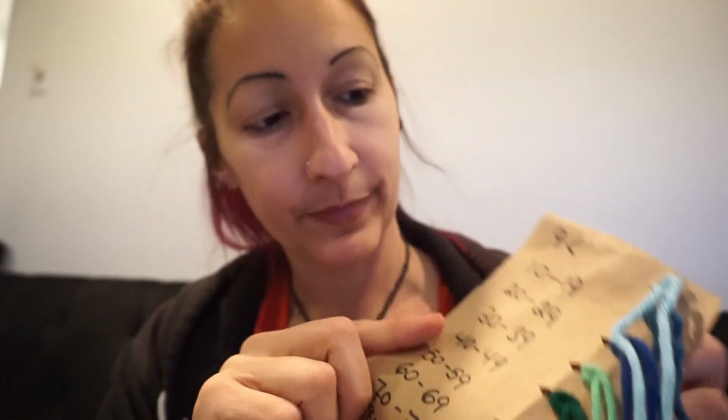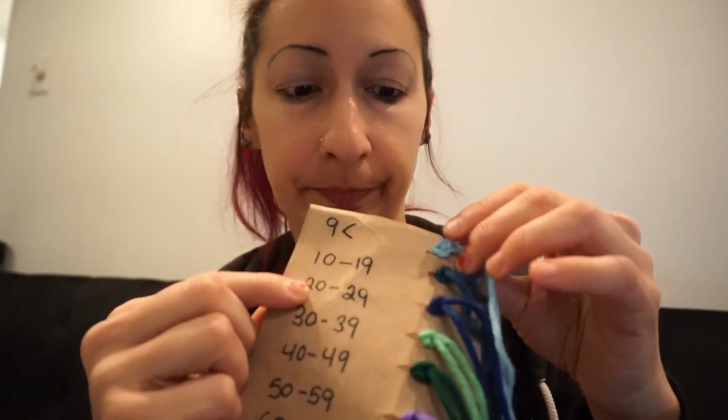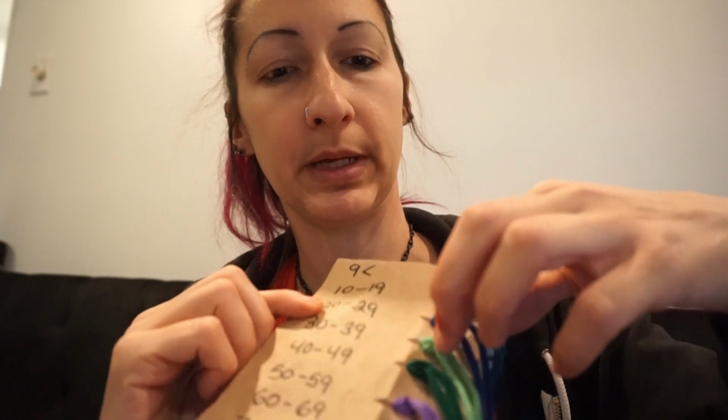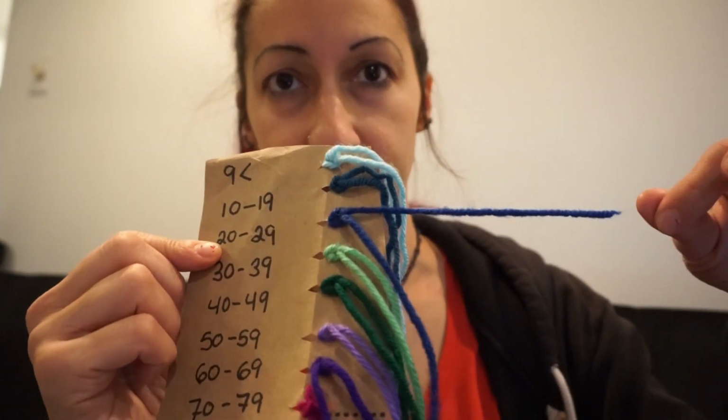So the next date that I have to do, it was 20 degrees. So I go to my little chart. 20 degrees would be this one right here, which would be this shade of blue. So let me go to my bag of yarn and find that shade of blue. Okay, so I have my blue yarn. So, Mercury, we got our little center and our blue yarn.